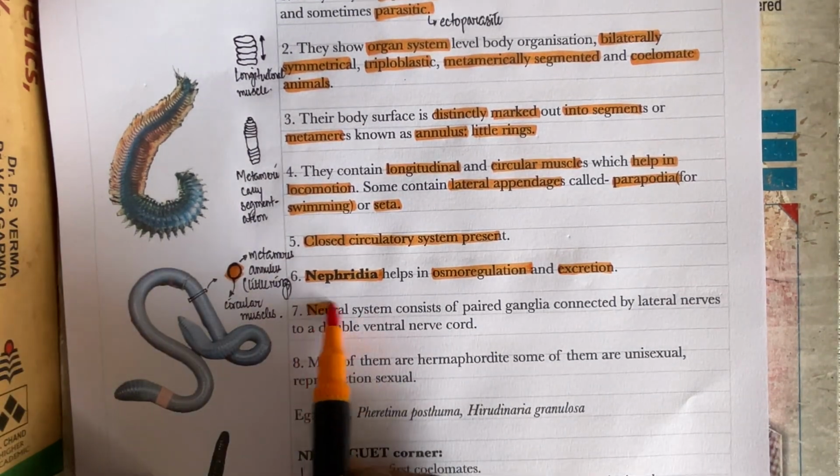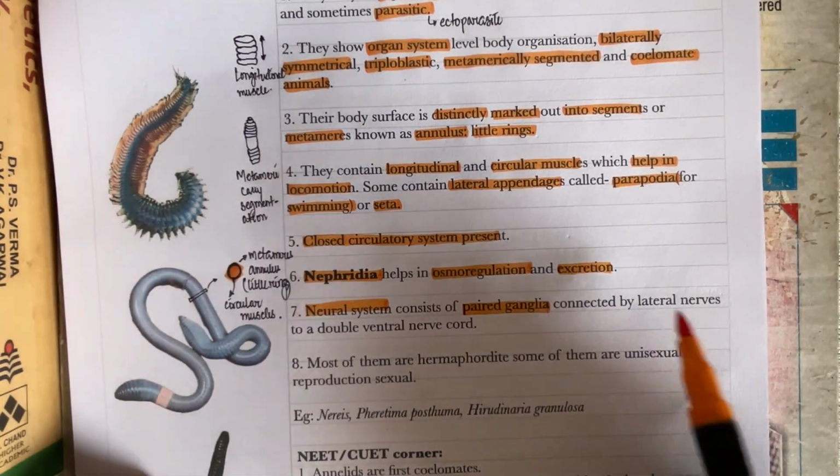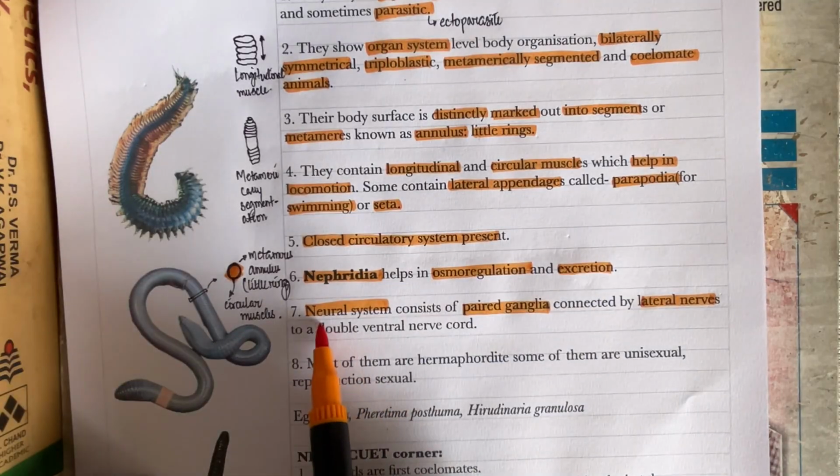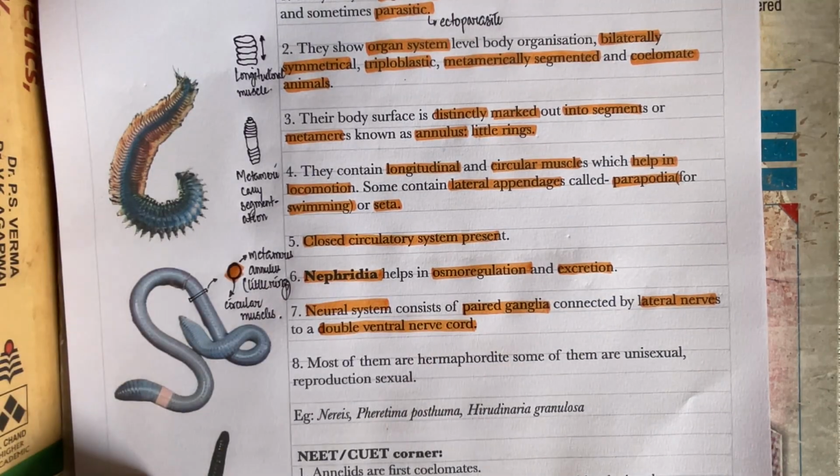They have neural system consisting of paired ganglia connected by lateral nerves to a double ventral nerve cord.